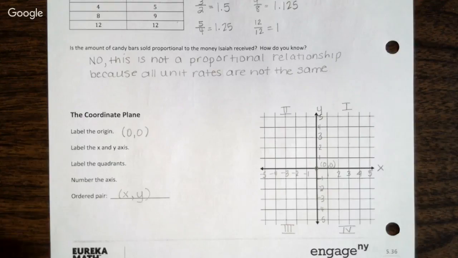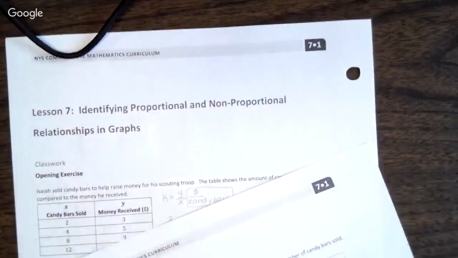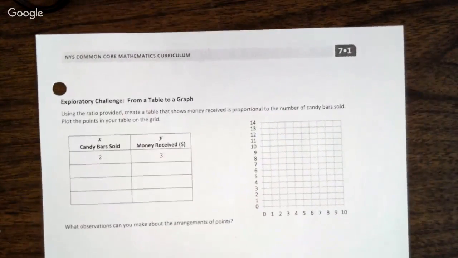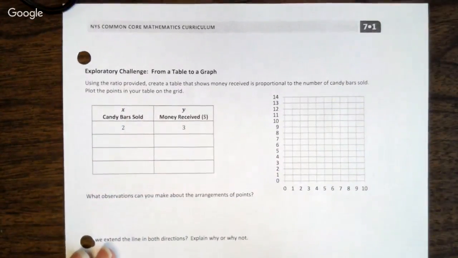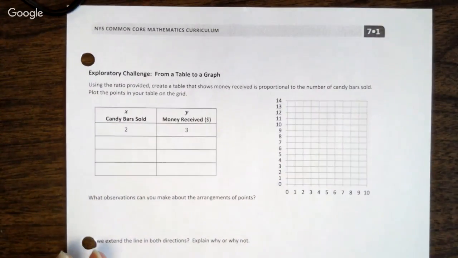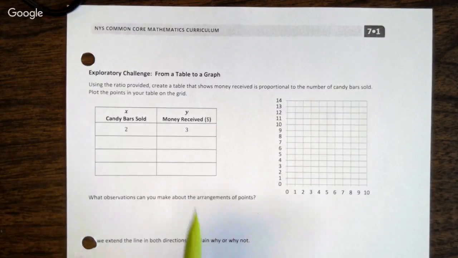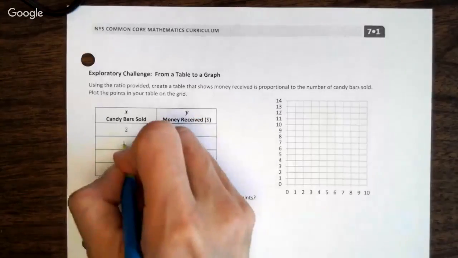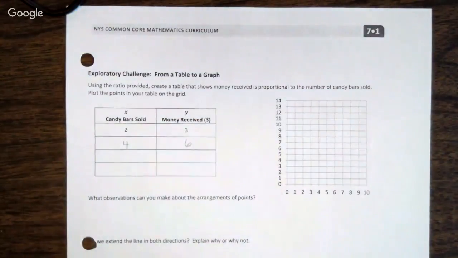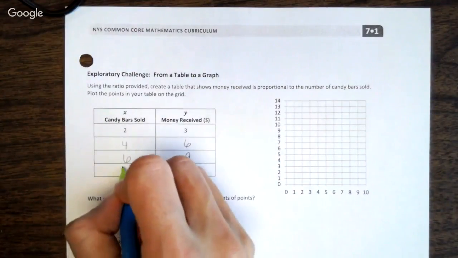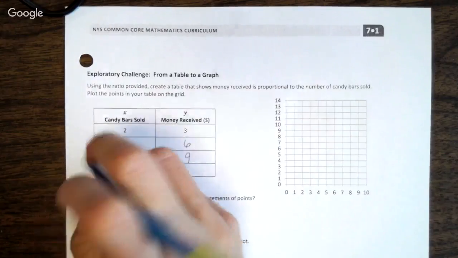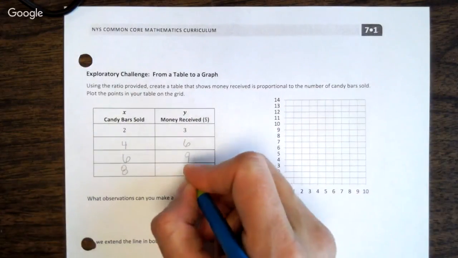So let's apply this to the first opening exercise and actually graph it, and I'm going to show you what happens when you have a graph of this. So it says using the ratio provided, create a table that shows the money received is proportional to the number of candy bars sold. So here's the ratio that we have. It says continue this chart. So now let's just double it. Let's triple 2, 3. So that would be 6 and 9. And then I'm going to multiply both by 4, which would be 8 and 12.